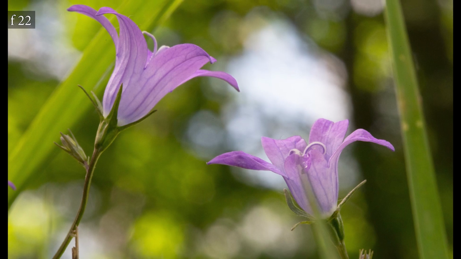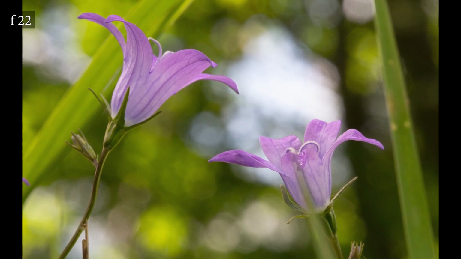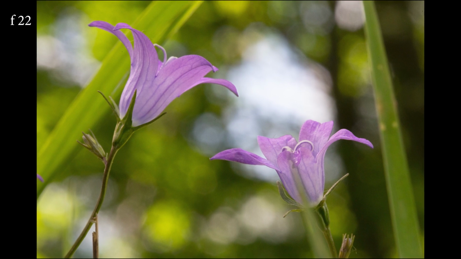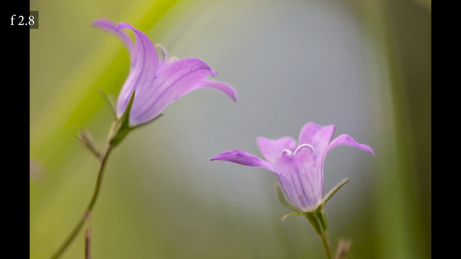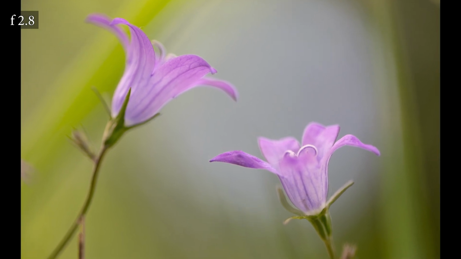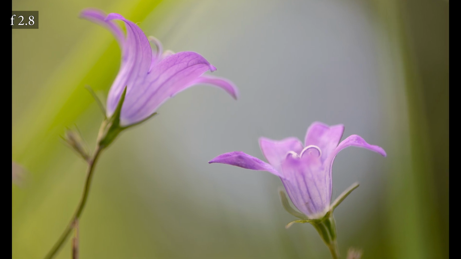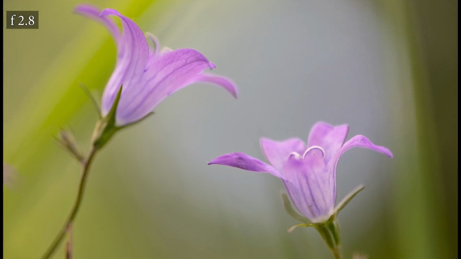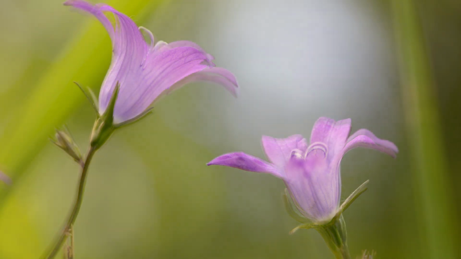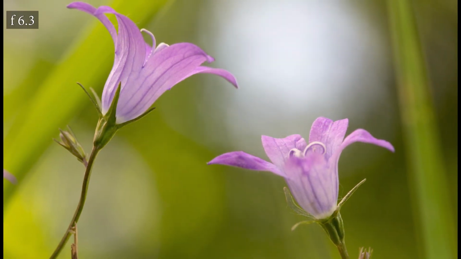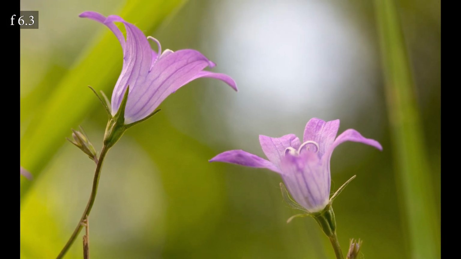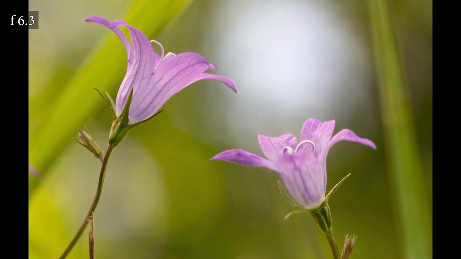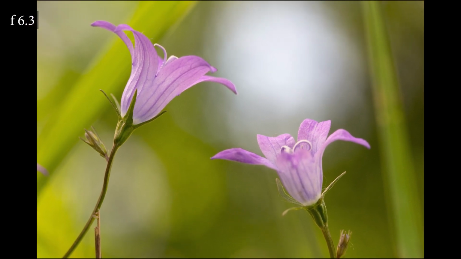Let's have a look at another example. Here we have an image shot at f22. The background is busy, but we have a lot of sharpness. When we now have a look at the same composition shot at f2.8, we see that we have a nice soft background, but the image has a very narrow depth of field, and only a very small part of the flowers are in focus. So, to find a balance between the two, you could choose an image shot at f6.3. It combines a soft background with enough sharpness in the image.